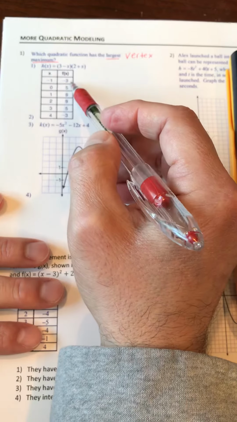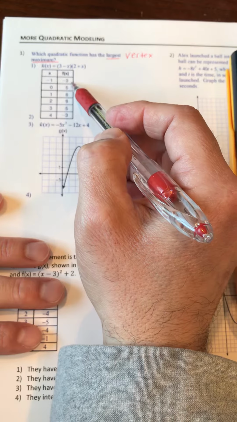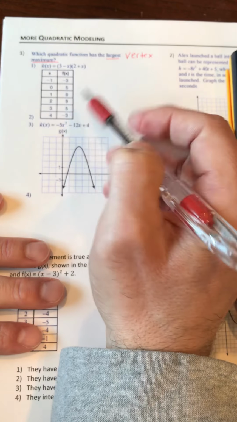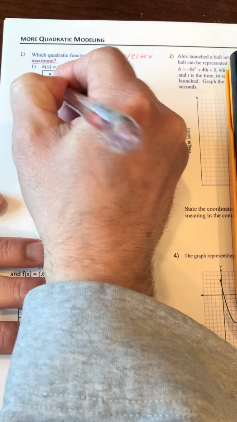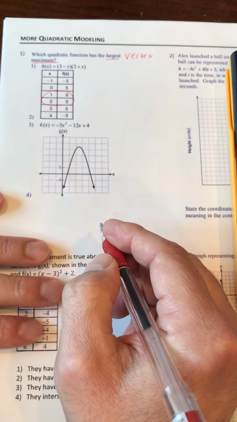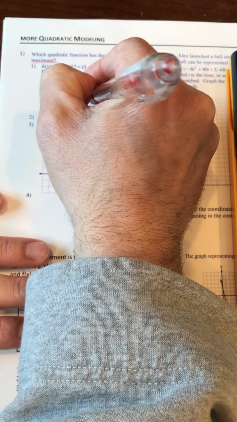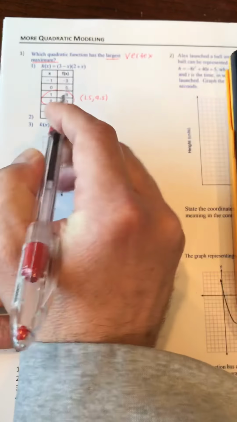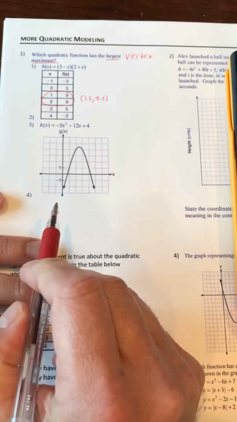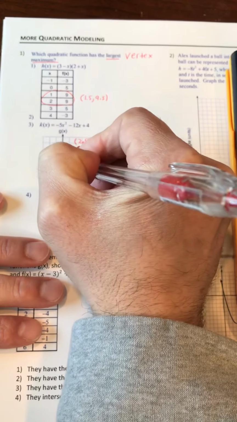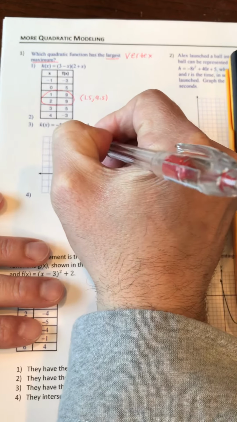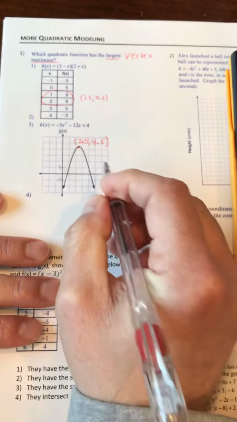So if I look at the table, choice 2, you see it goes -3, 5, 9, 9, 5, -3. So your vertex is in here. Keep in mind, it's a little higher than 9. So let's say it's like 1.5, 9.5, because there has to be something in the middle. If you look at the one where they gave you the graph, this is our vertex. And this looks like it's 1, 2, this is 2.5, 1, 2, 3, 4, let's say 4.5. So clearly, so far, the table is the largest.